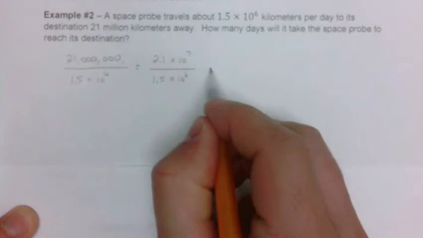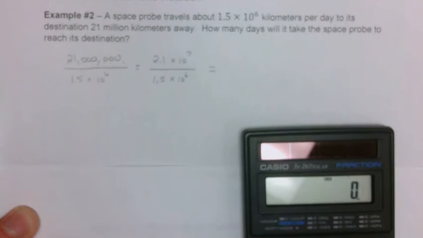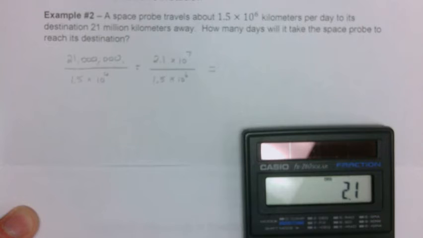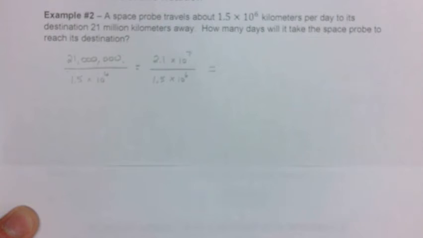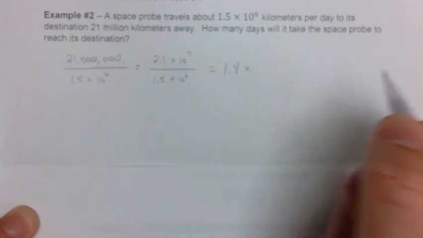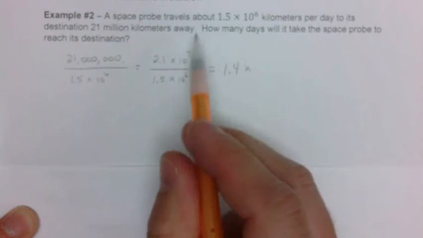Now that both numbers are written in scientific notation, I'm going to go ahead and do the division. Much like with the multiplication, I'm going to group this where I divide the constants first and then divide the powers of 10. So let's just focus on the constants for right now. 2 and 1/10 divided by 1.5. 2 and 1/10 divided by 1.5 is equal to 1 and 4/10. So I'm going to have 1 and 4/10 times, and now I'll focus on my powers of 10.